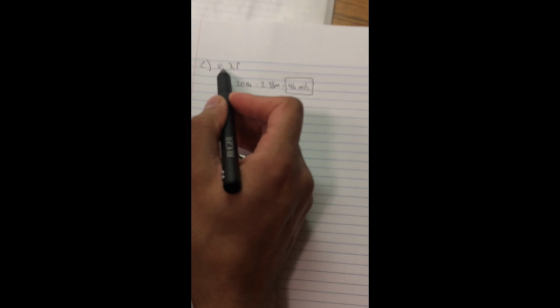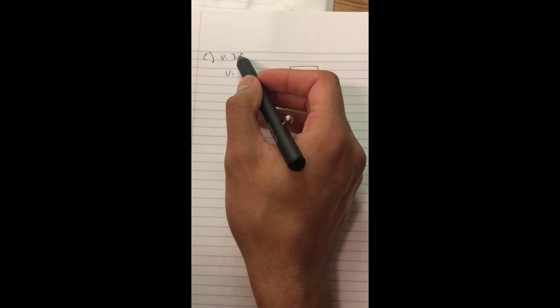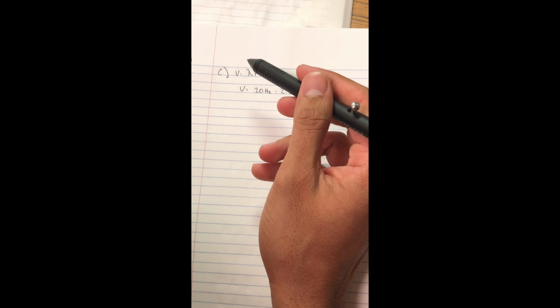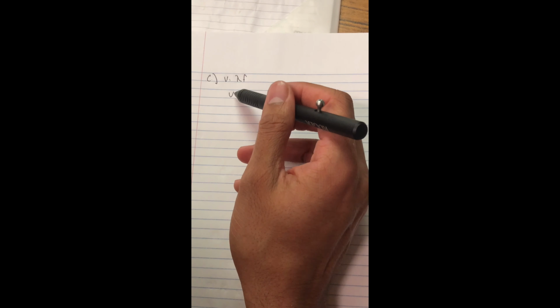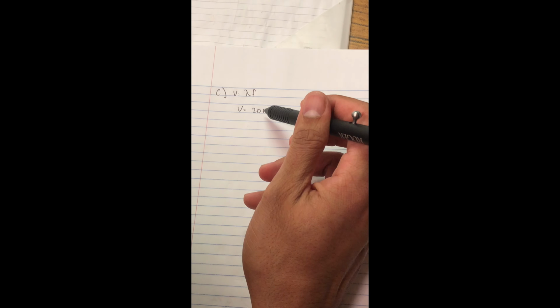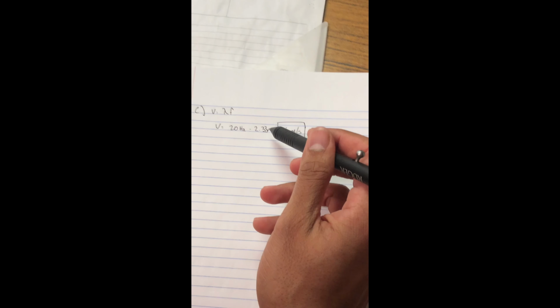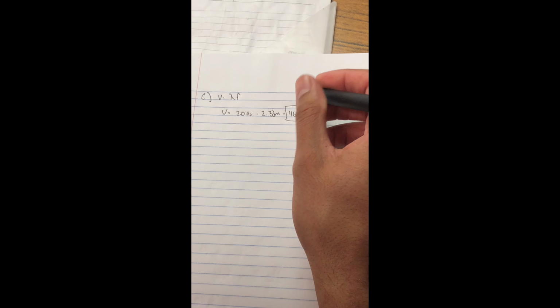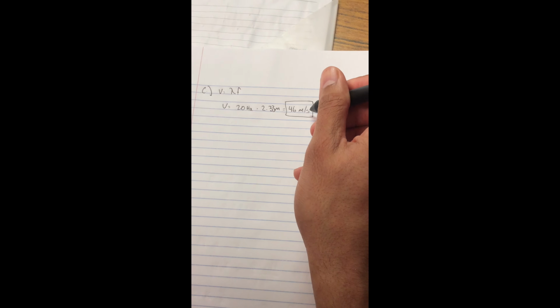Now, C was to find the speed of this wave. Using the given formula v equals wavelength times frequency, we have our wavelength and our frequency found in A and B. We plug it in: v equals 20 hertz times 2.33 meters. That would give us a final wave speed of 46 meters per second.